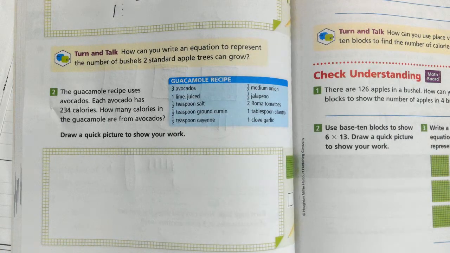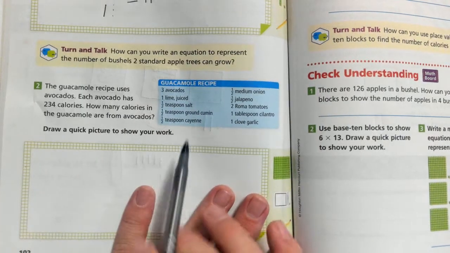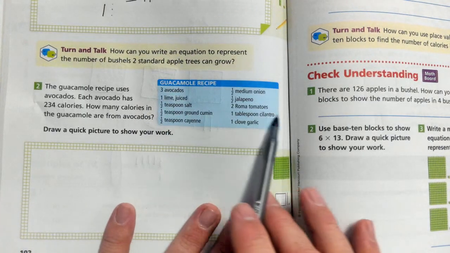All right, down to number 2. The guacamole recipe uses avocados. Okay, we see in this blue box here the recipe for guacamole.